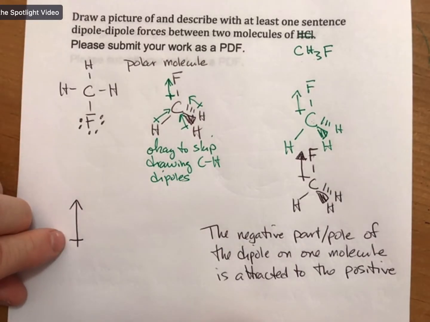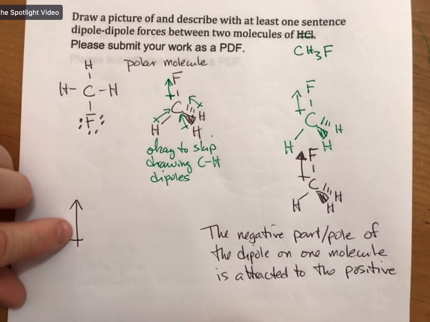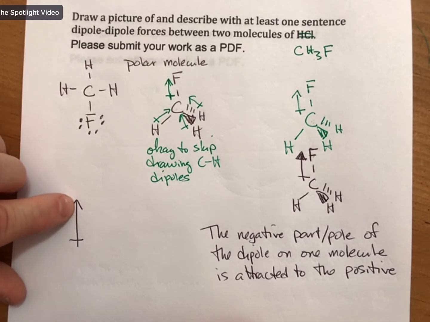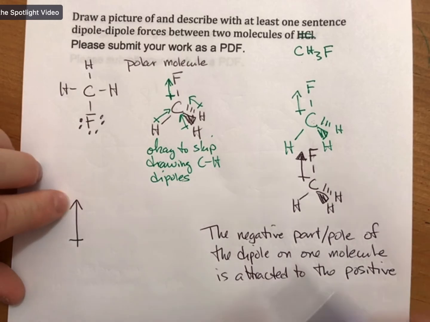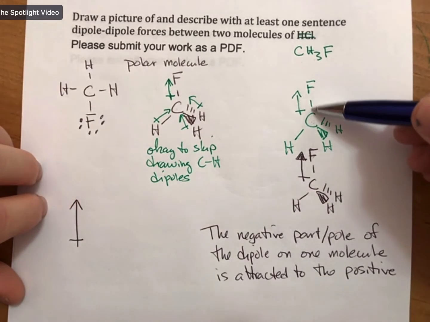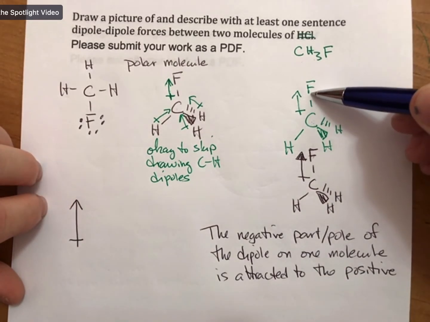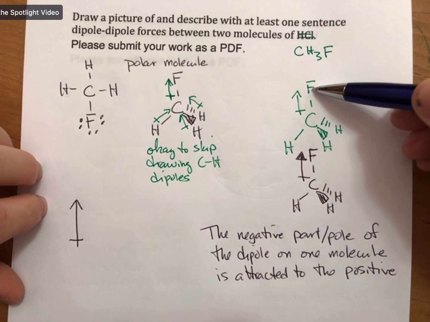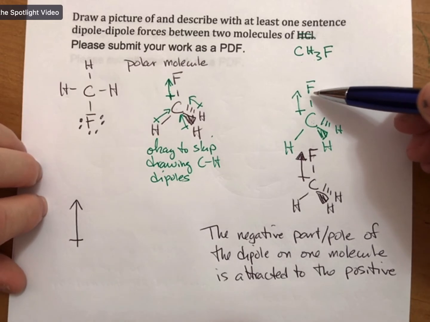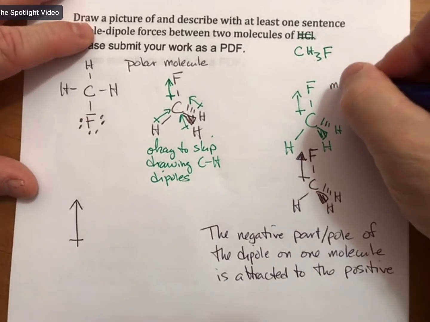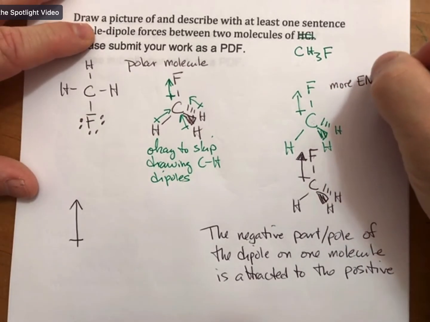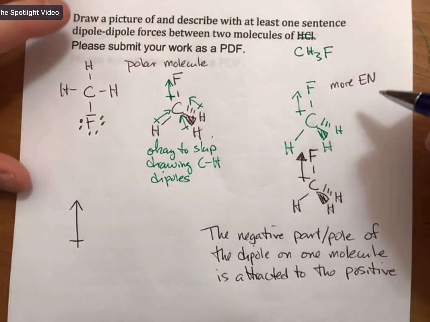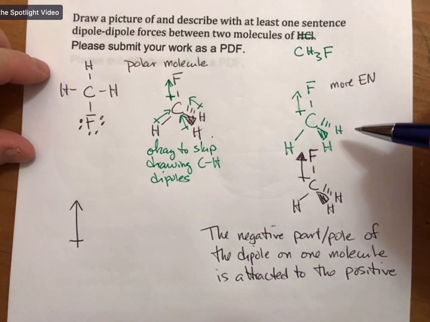That's the positive portion. And it points towards where the electrons are more likely to be. So the bonding electrons right here are more likely to be associated with the fluorine because the fluorine is more electronegative. So does that answer your question, Aziz? Yeah, it does. Thank you.